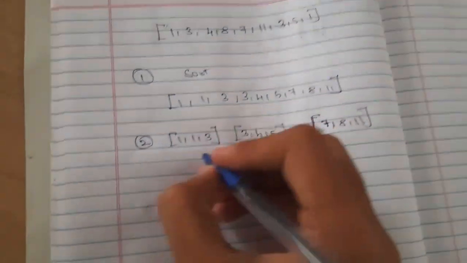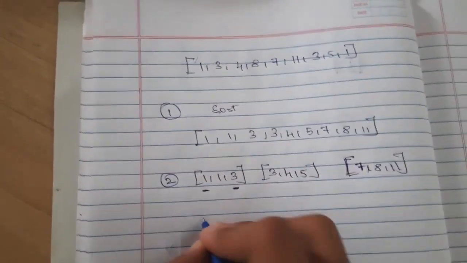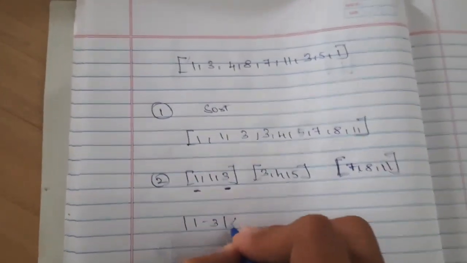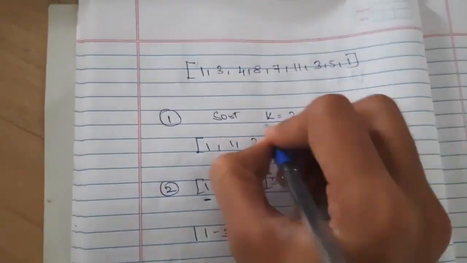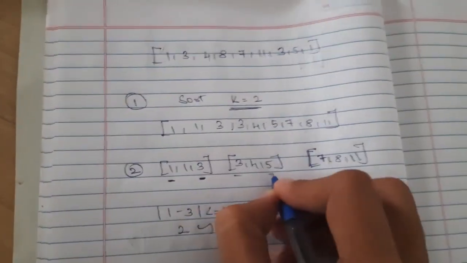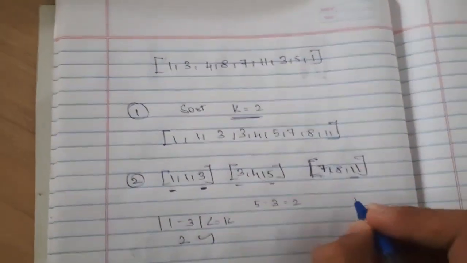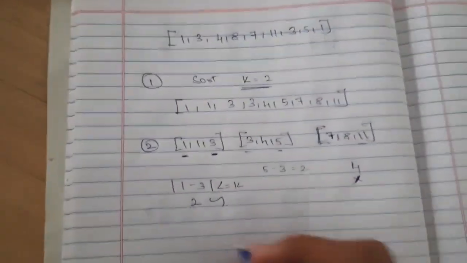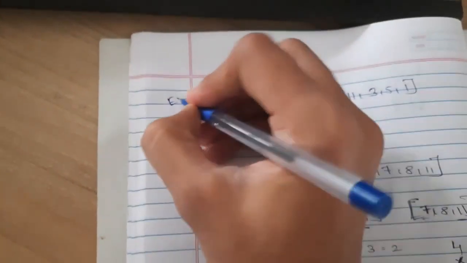Then we need to find the difference between these two extremums in each subarray. So 3 minus 1 should be less than or equal to k. The given value k is equal to 2. Here, less than or equal to 2 is satisfied. Here the difference is also 5 minus 3, which is 2. Here the difference is 4, which does not satisfy. So we will be returning an empty array as the final return. So this is example 1.